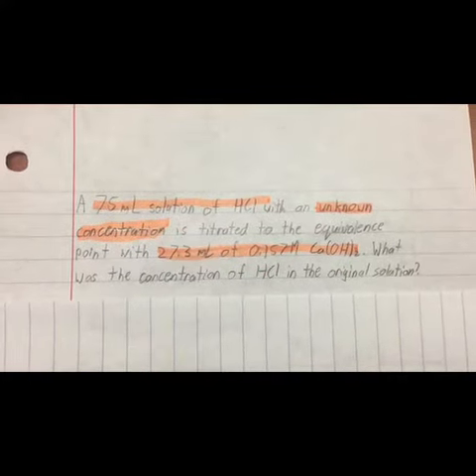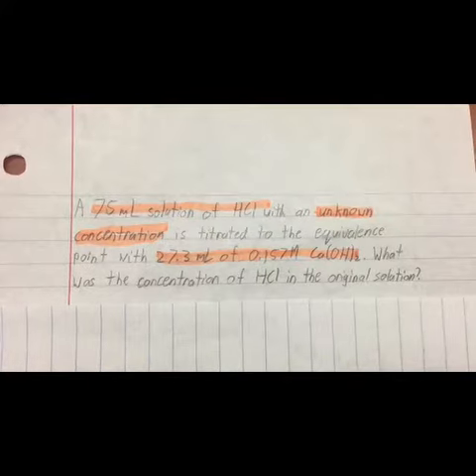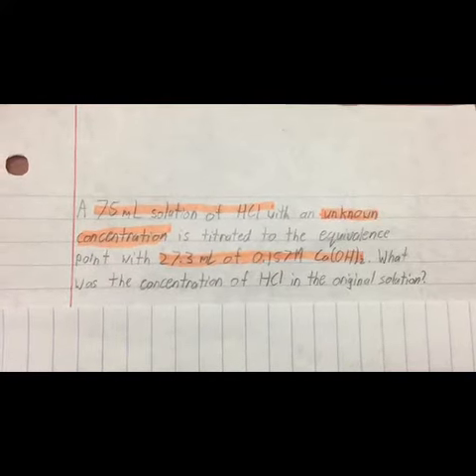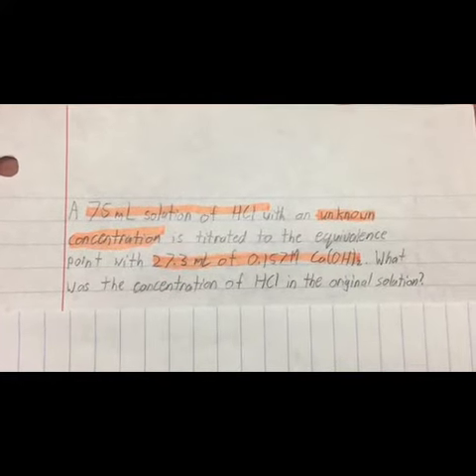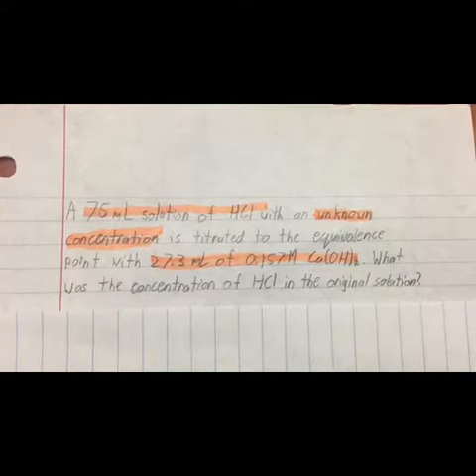To begin answering the question, we need to look at what it asks. The question asks: suppose a 75 milliliter solution of hydrochloric acid with an unknown concentration is titrated to the equivalence point with 27.3 milliliters of 0.157 molarity calcium hydroxide. What was the concentration of the hydrochloric acid in the original solution?